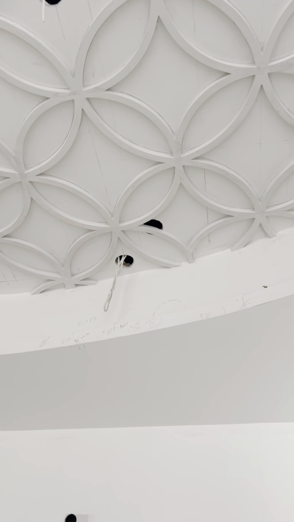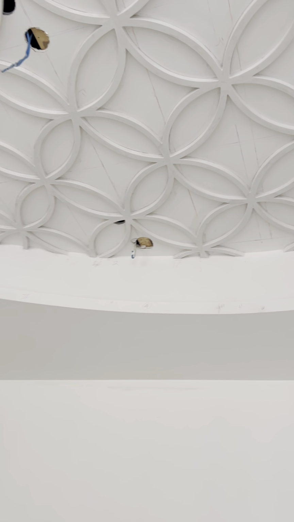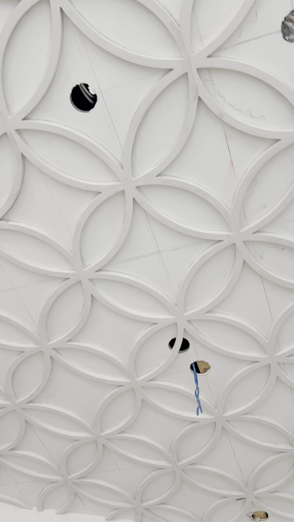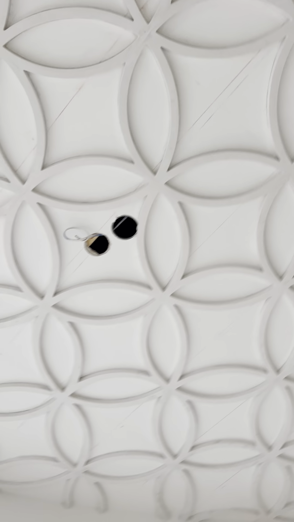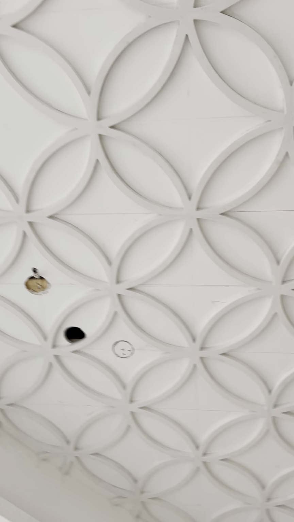Same thing in the corner. You see the old wall here, and now you see the new wall. Same thing with this corner here. So everything had to be relocated according to the actual ceiling design. And that's what I like about seeing this little issue that we have here.